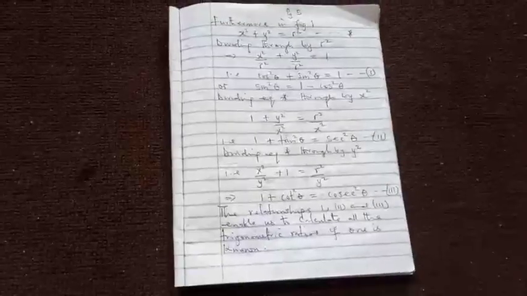Furthermore, in figure 1, using Pythagoras theorem, you have x squared plus y squared equals r squared. Dividing through by r squared, we have x squared over r squared plus y squared over r squared equals 1. x over r is cos, y over r is sin. So cos squared theta plus sin squared theta equals 1. That's the first trig identity. We can also write sin squared theta as 1 minus cos squared theta.